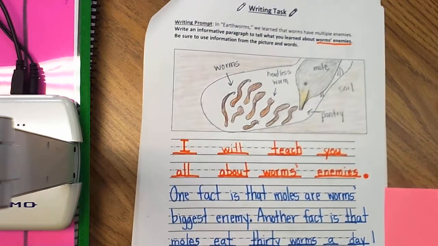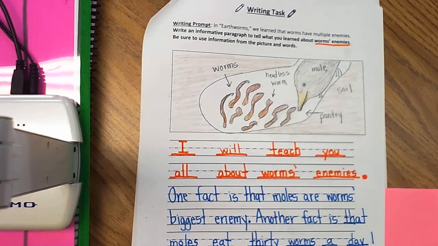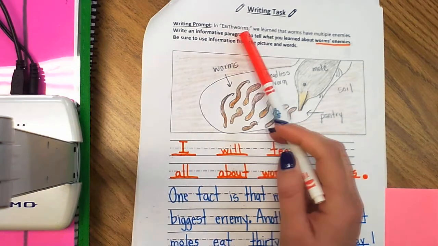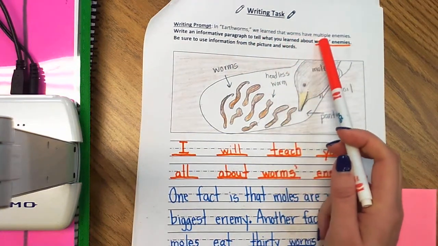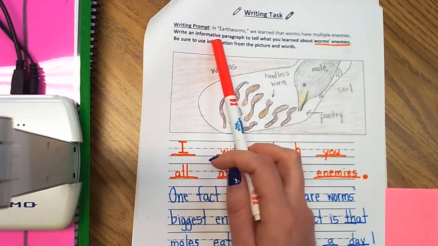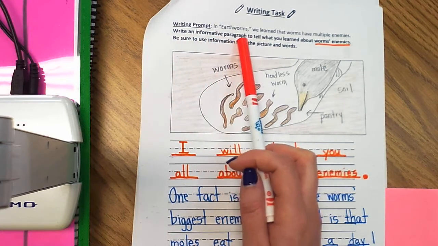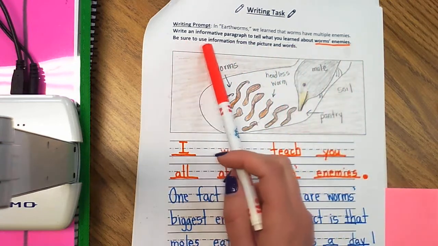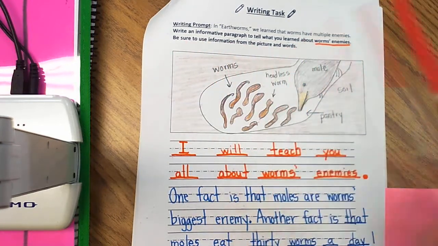Hello, first grade friends, and welcome back to your final day, wrapping up our informative paragraph all about worms' enemies. In Earthworms, we learned that worms have multiple, or more than one, enemies. Write an informative paragraph, that teaching paragraph, to tell what you learned about worms' enemies. Be sure to use information from the pictures and words.